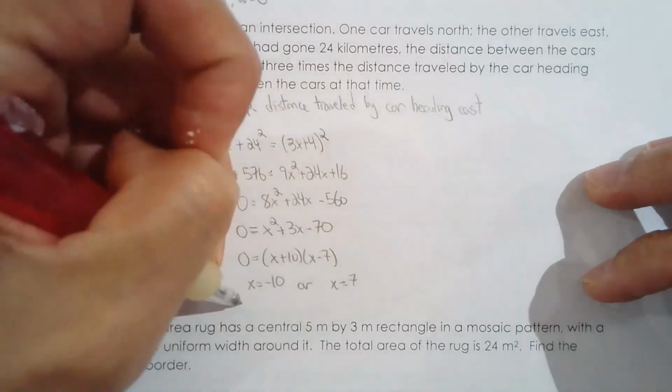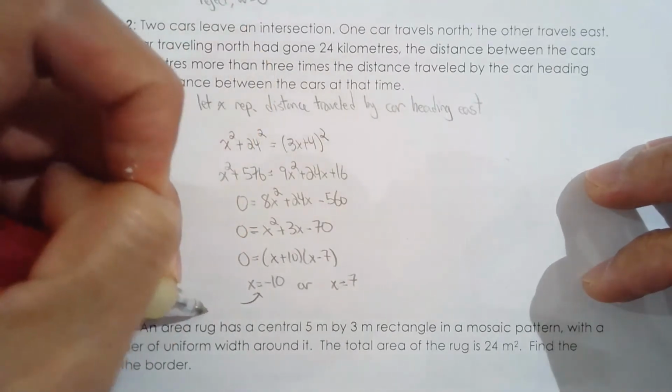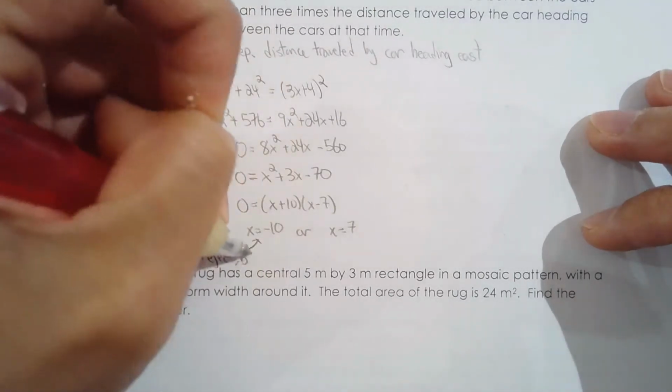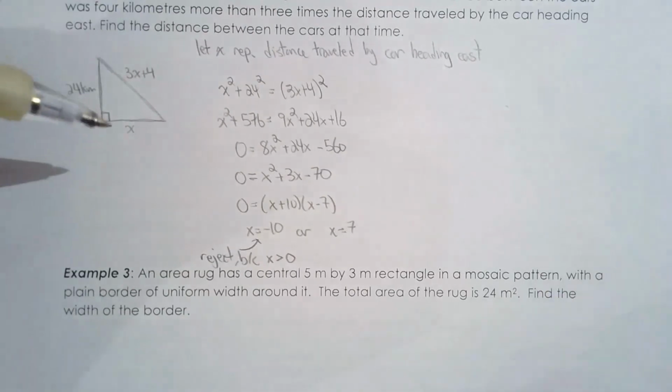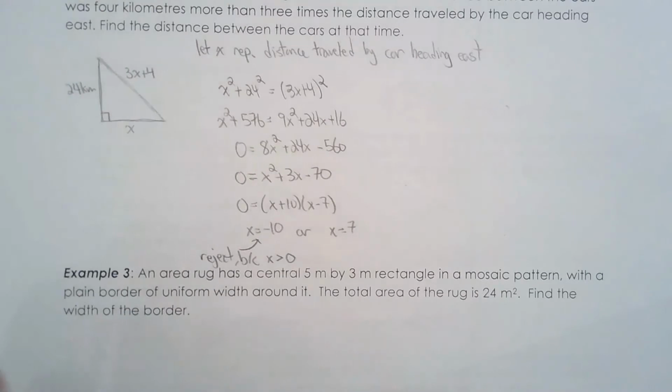But wait a minute, negative 10, we reject that. Reject that because x is greater than 0. The car traveling east must have traveled east, because the car going north has already gone 24 kilometers. So the car going east must have traveled some distance, okay? And no matter how slow he's going, he has to go somewhere. So it has to be greater than 0. Negative 10 just makes no sense. In fact, I know that he's traveled 7 kilometers.